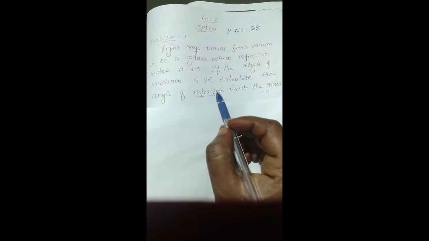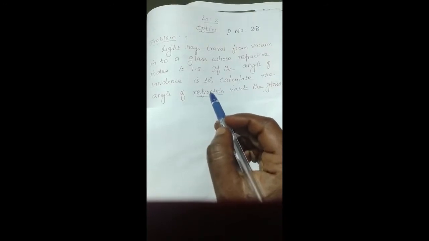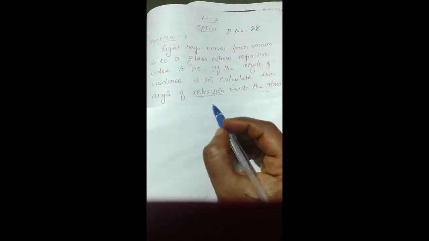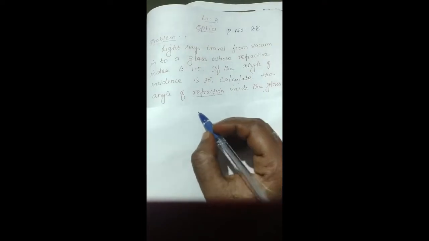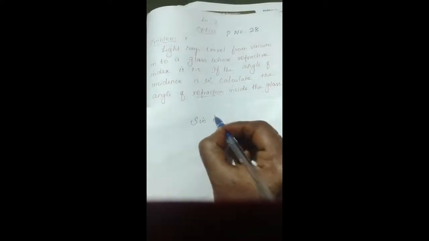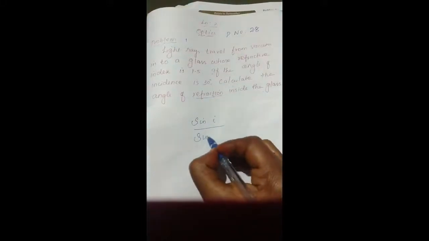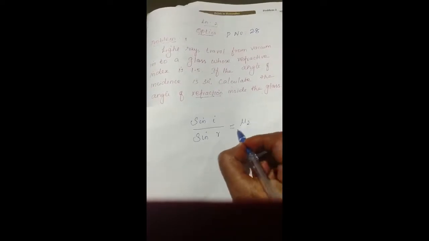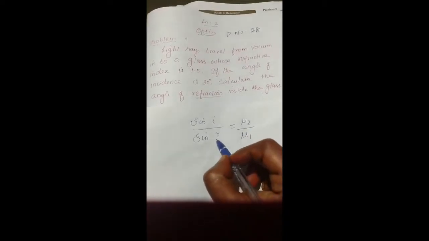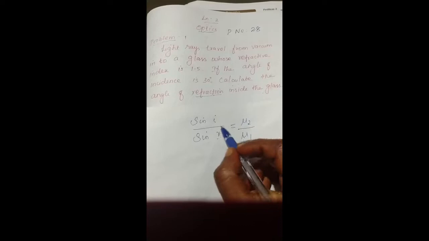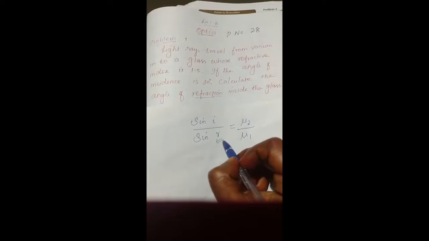See, to calculate this angle of refraction, here we have to use Snell's law. Do you remember what Snell's law is? The ratio of the sine of the angle of incidence to the sine of the angle of refraction is equal to the refractive index of the second medium with respect to the first medium. So sin i by sin r is equal to mu 2 by mu 1. Okay, this is the formula. So here we are going to use this formula and we can find the value of the angle of refraction.